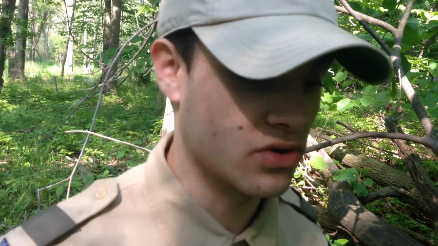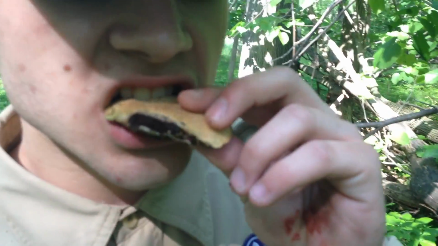You just found this mushroom. Some mushrooms are good to eat, like this one, but others you can't eat because they give you the runs and hallucinations.